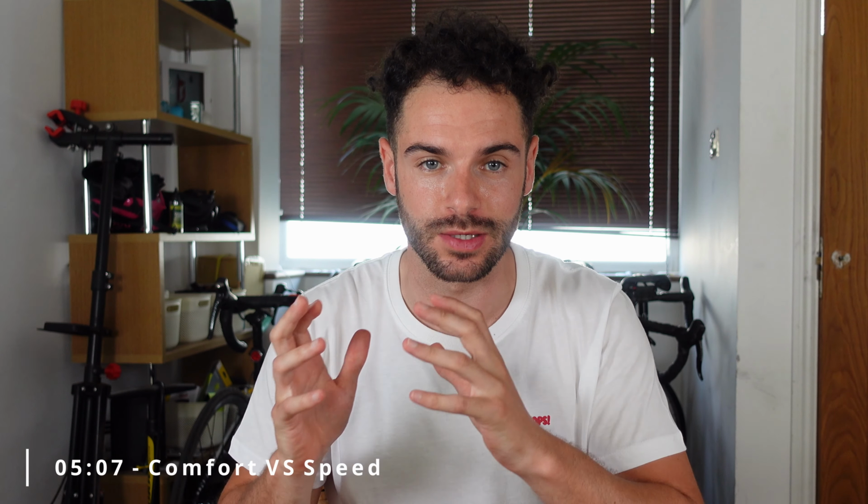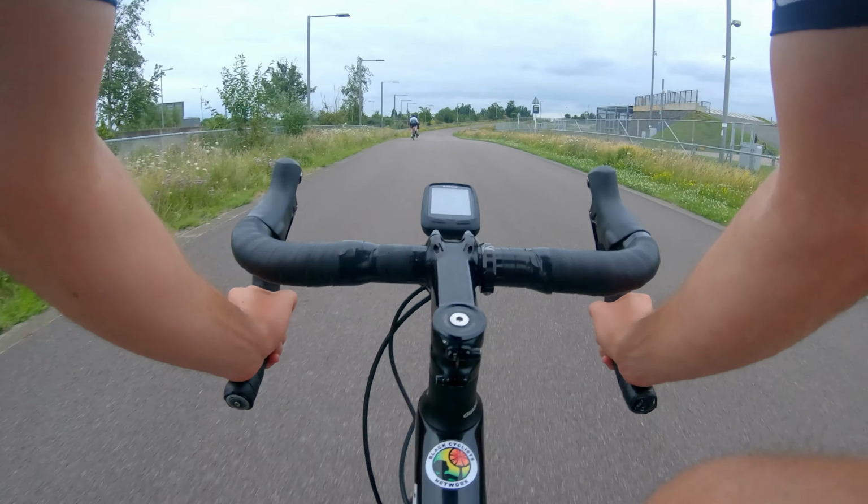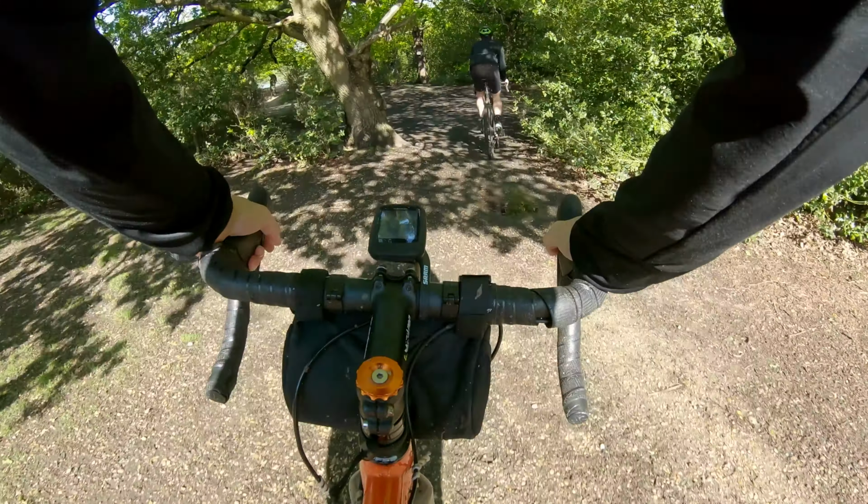Now, to add to the equation, we have comfort versus speed as well. Now, for a long time, it was considered that the harder the tire, the faster it would roll. Now, that is true. If you had a perfectly flat surface and a really hard tire, it would roll better than if the tire was a lower pressure. So perfect surface, hard tire, really good rolling resistance. However, in reality, when we are out on the roads or gravel or trails, it is not smooth. So what that means is a hard tire is actually uncomfortable because you're going over bumps. It's going to give you a lot of vibrations through your bars. So because you get all those vibrations, you're not comfortable, you slow down.